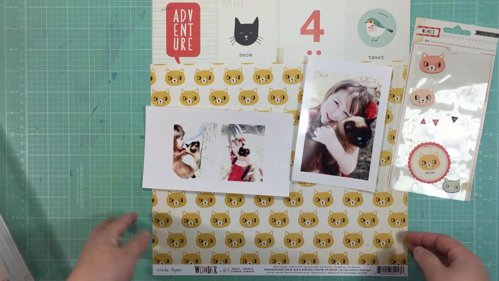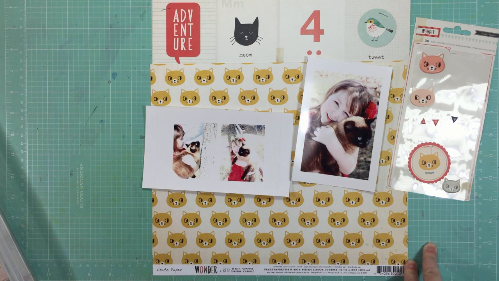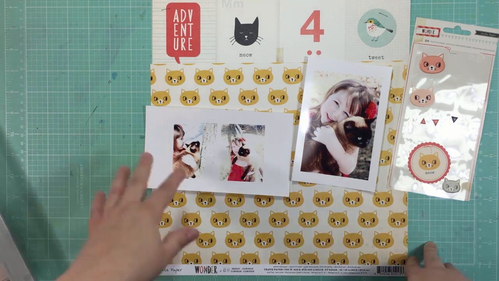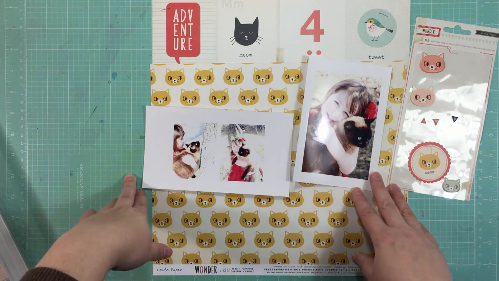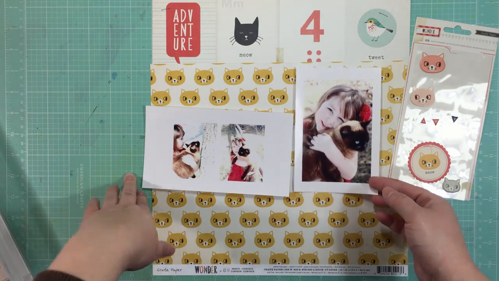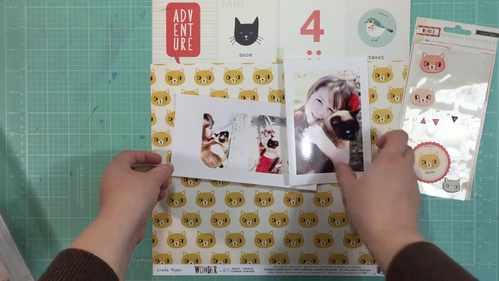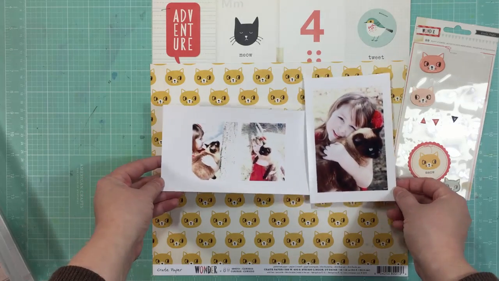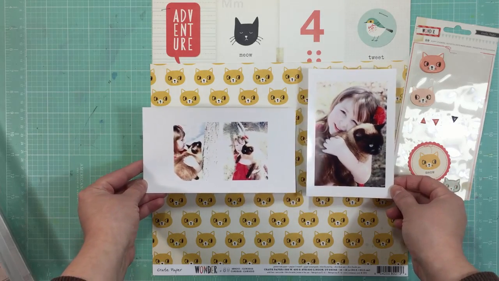So we have a cat. I'm not a huge cat fan, but my daughter loves her cat and it's hers. And I haven't really scrapbooked about her and her cat before. So I have these pictures of her. They're from a few years ago, but that's okay. Of her and Ariel, which is our cat.